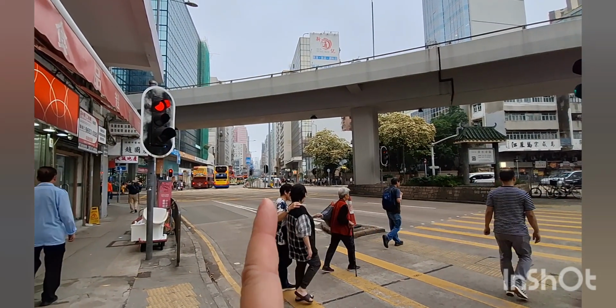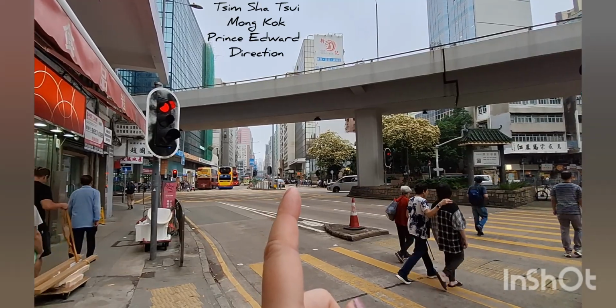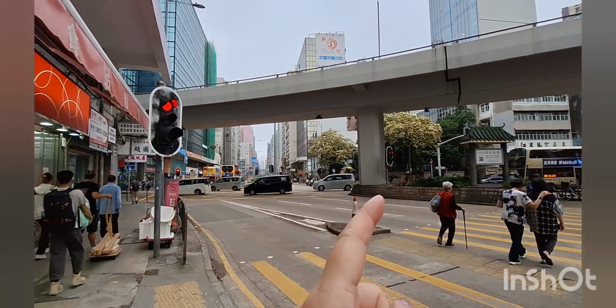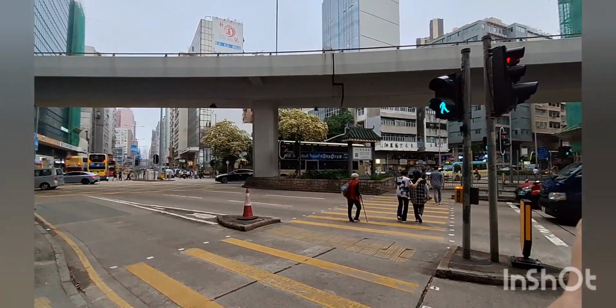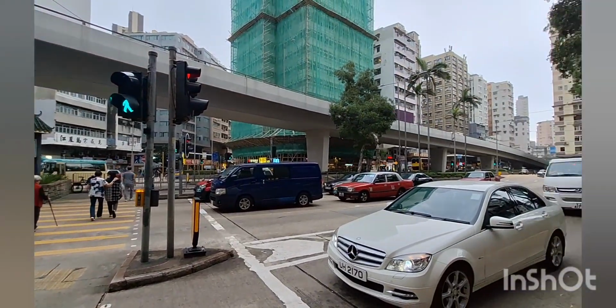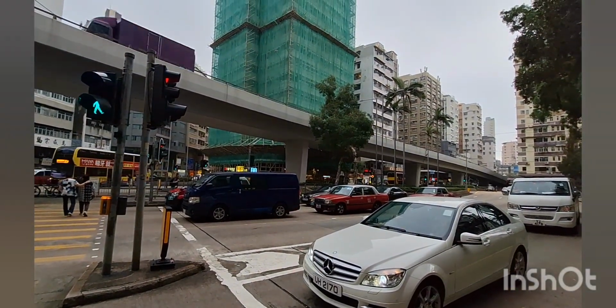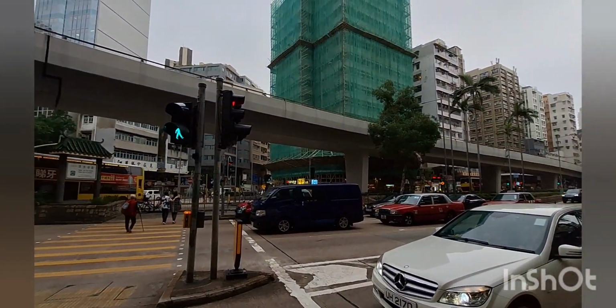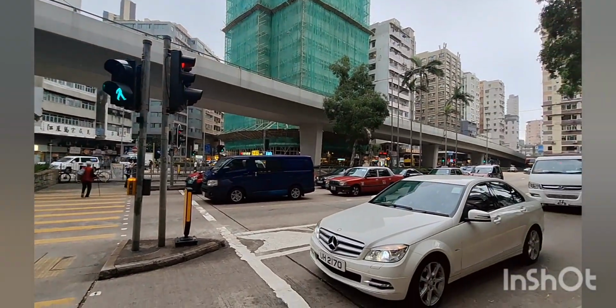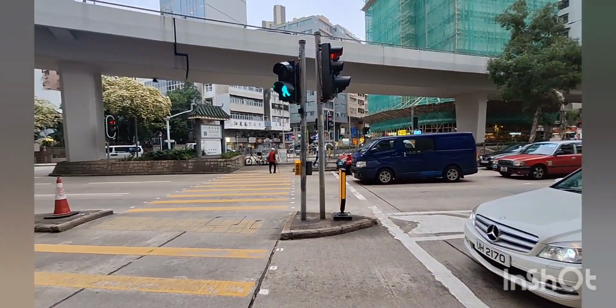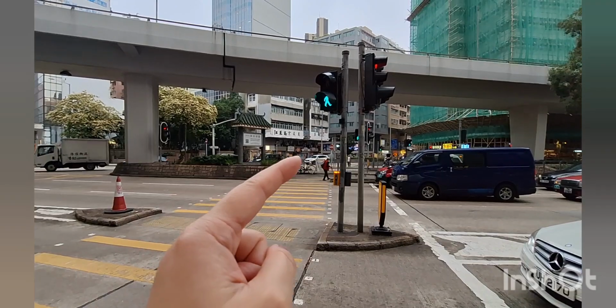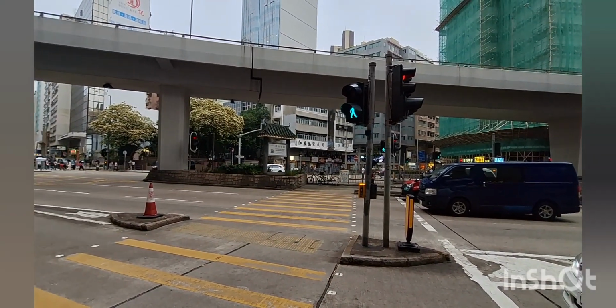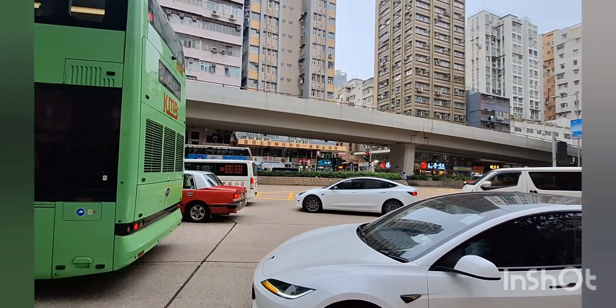So this is a better view. That side is Nathan Road. It stops here, and from here this road down is Cheung Sha Wan Road. Can you see the highway? That road is Cheung Sha Wan Road, and this road right here is Tai Po Road, so it branches out. And the other road there is Boundary Street. So there's no more confusion.